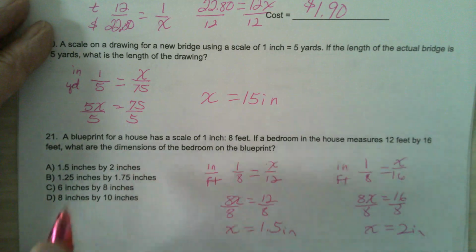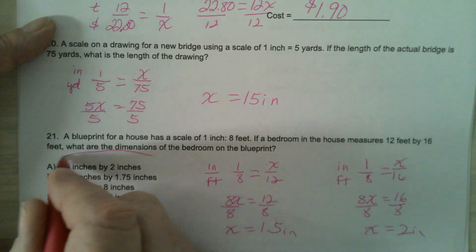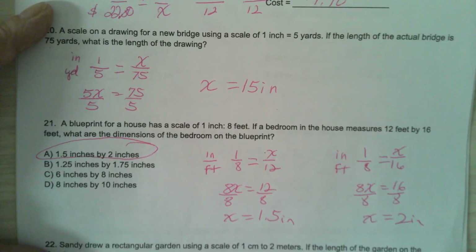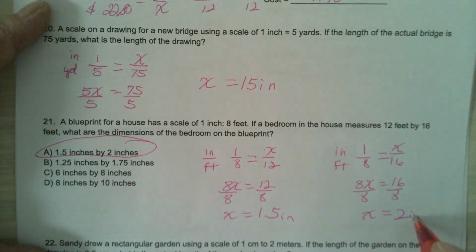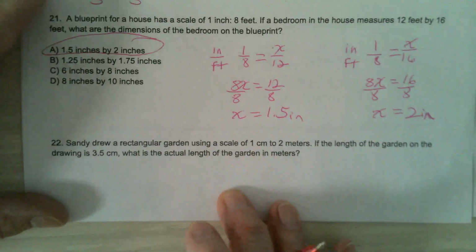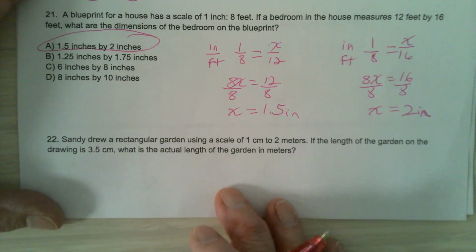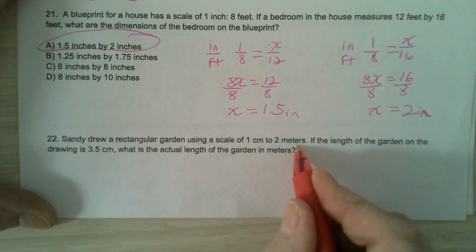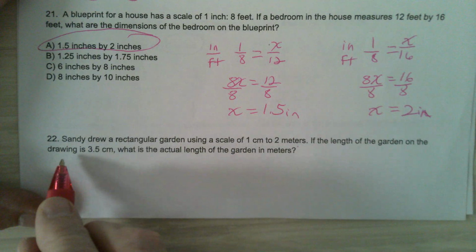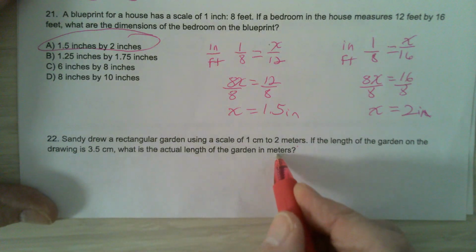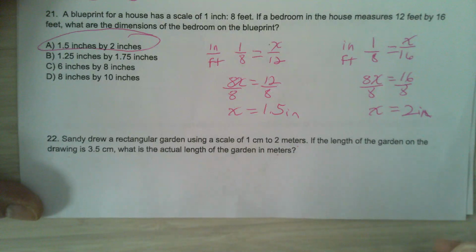So the answer is 1.5 by 2 inches. Any questions on how we got that answer? The last one on yesterday's worksheet: Sandy drew a rectangular garden using a scale of 1 centimeter to 2 meters. If the length of the garden's drawing is 3.5 centimeters, what is the actual length of the garden in meters?